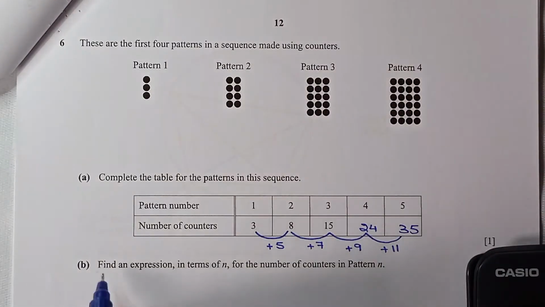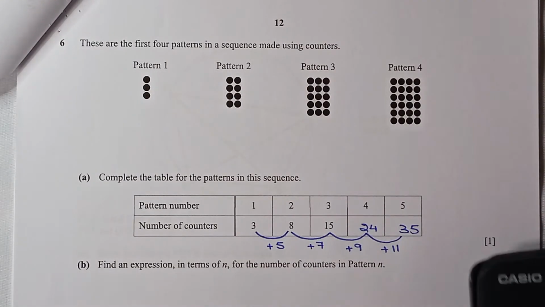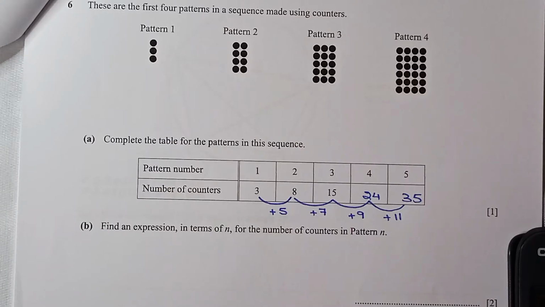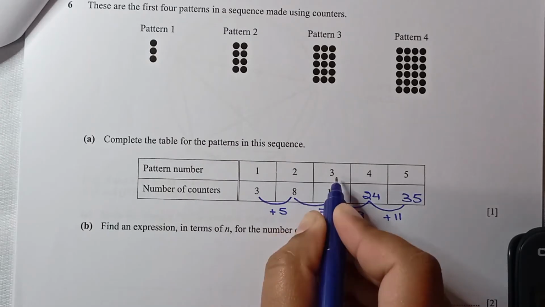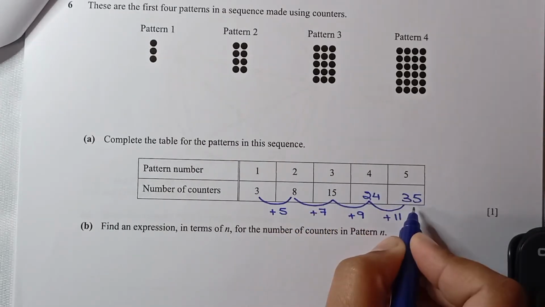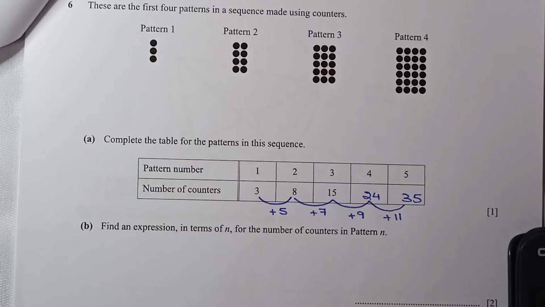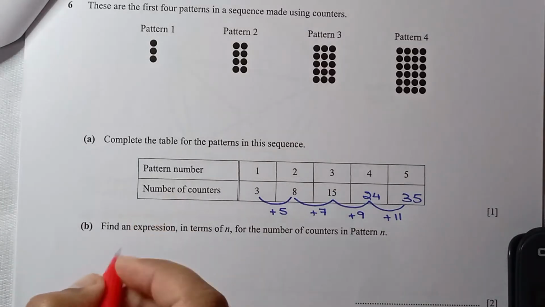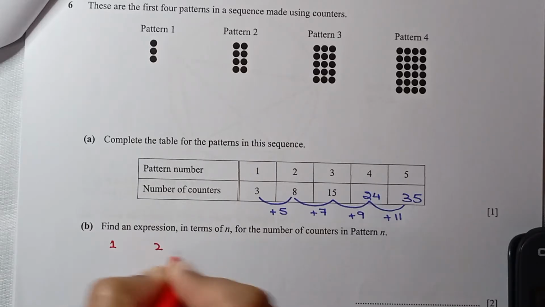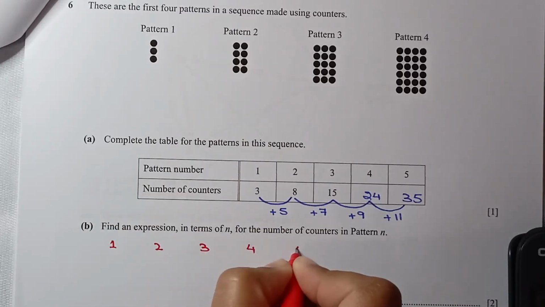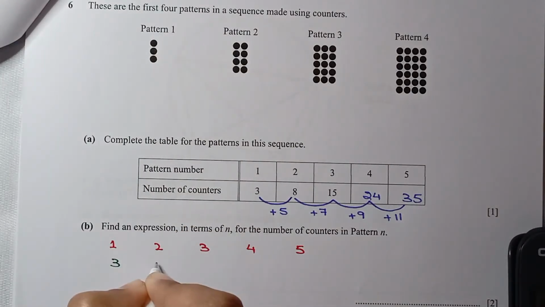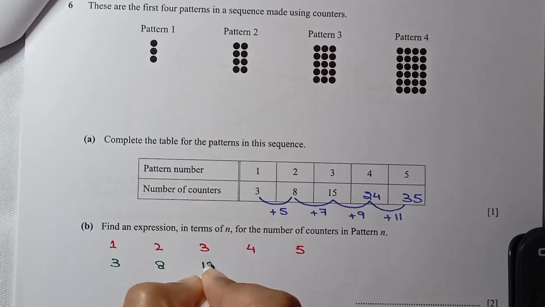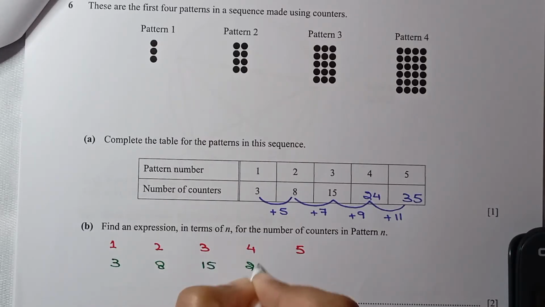Now for the B part, find an expression in terms of n for the number of counters in pattern n. Okay, so the number of counters we need to find. So for first pattern, 3 counters. For second, 8. Third, 15. Fourth, 24. And fifth, 35. How can we make a relation between them? Okay, so if we can say that for 1, 2, 3, 4, 5, we have the counter numbers 3, 8, 15, 24 and 35.